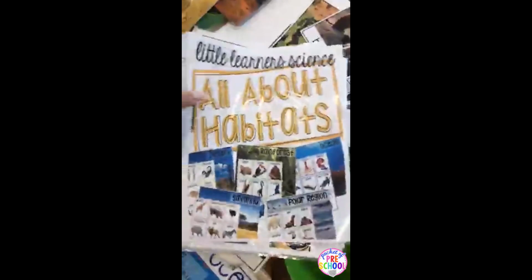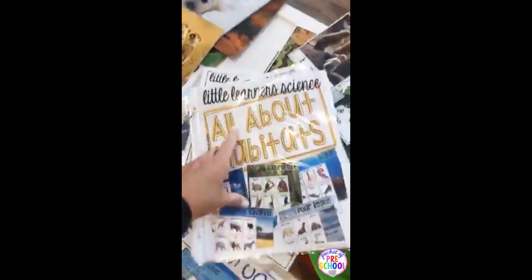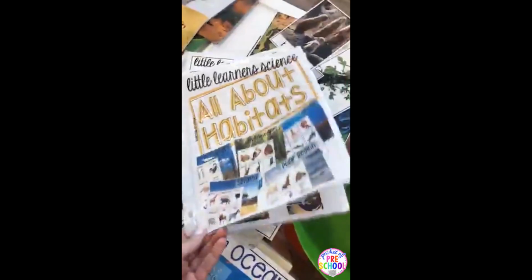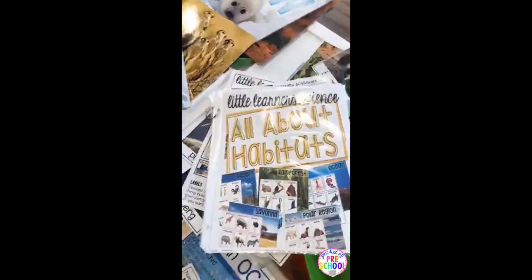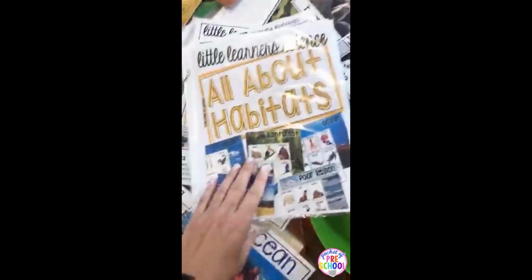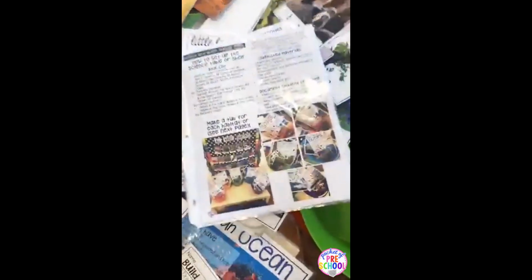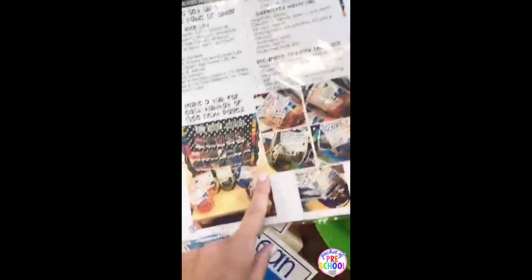And then here is the actual science pack. I put it in a book ring, and you can put it in a binder. And binder spines will be coming. I have one more science unit to do, and then I'm going to go back and add binder spines to all the units. But you can see there's lots of teacher information.